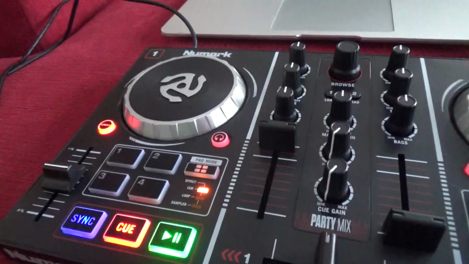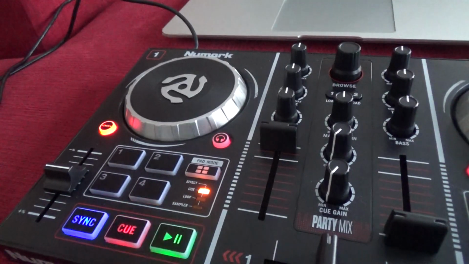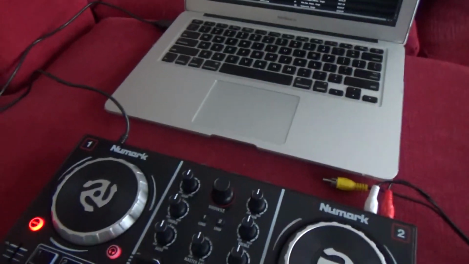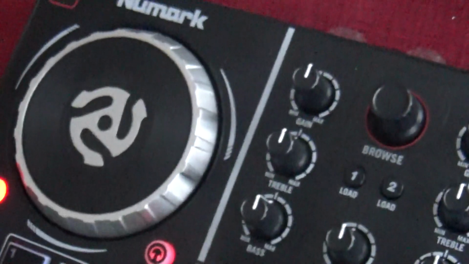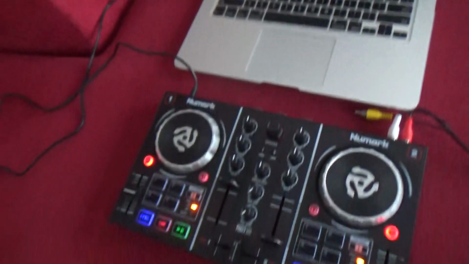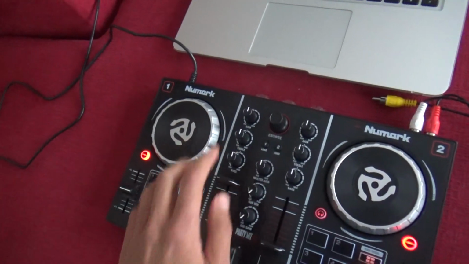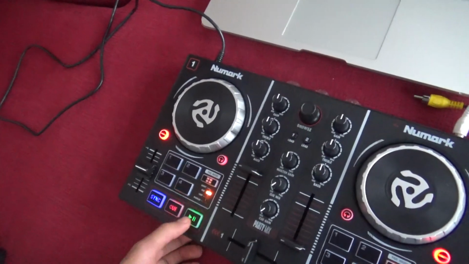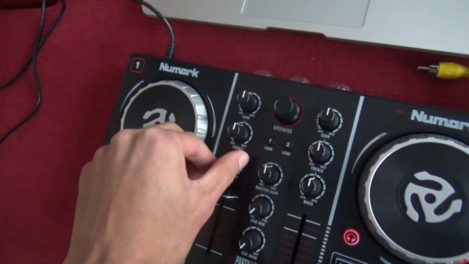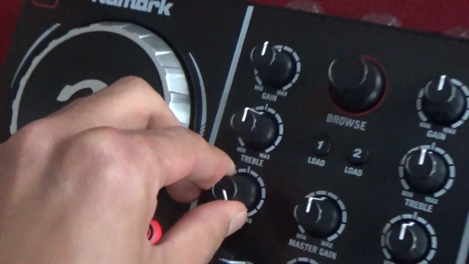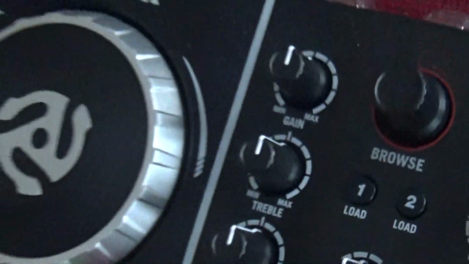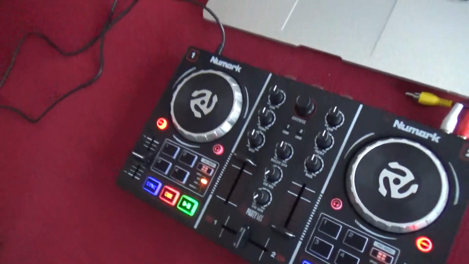And now onto these guys right there. 3-band EQ. It's kind of like a 3-band EQ if you're playing some club style. For example, we got bass. I'll show you what it sounds like. Something like that.